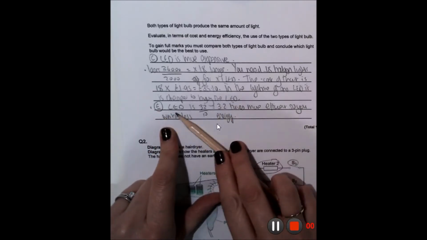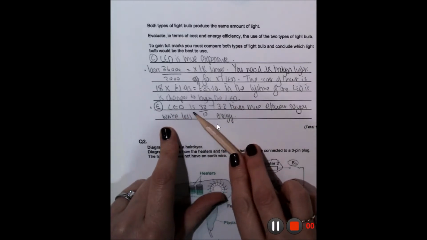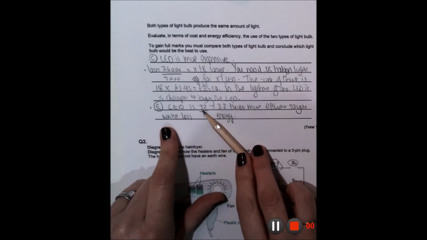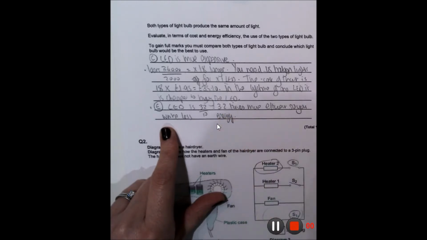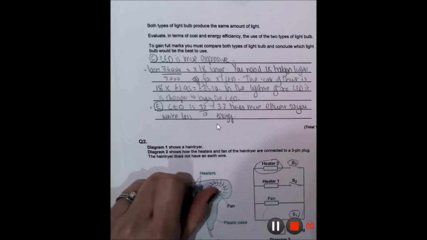In terms of efficiency, the LED is, and you can figure out the values here, 32% divided by 10%, so that's 3 times more efficient. So you get to waste less energy. And then I've gone on to the next question, and hopefully I should be explaining the answers in the next section of the video.